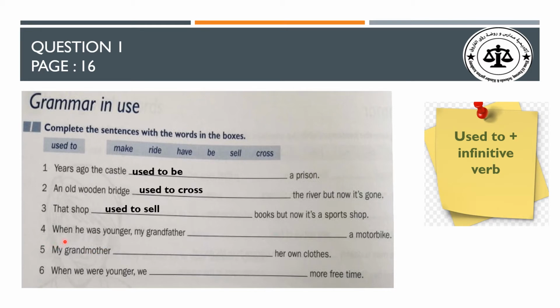Number 4. When he was younger, my grandfather, what? A motorbike. So this is used to ride. Number 5. My grandmother, what? Her own clothes. Yes, this is used to make. When we were younger, we used to what? More free time. Used to have more free time.